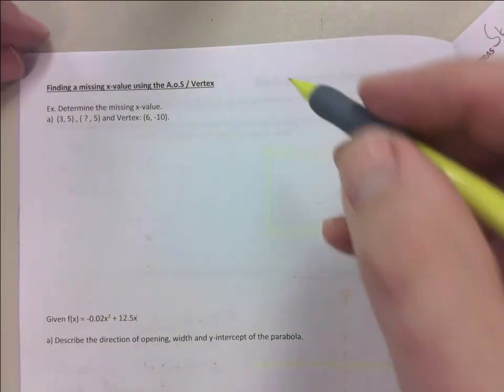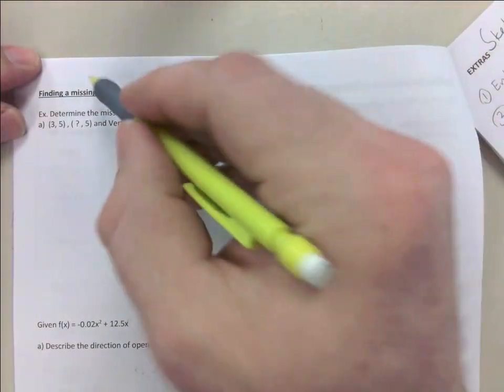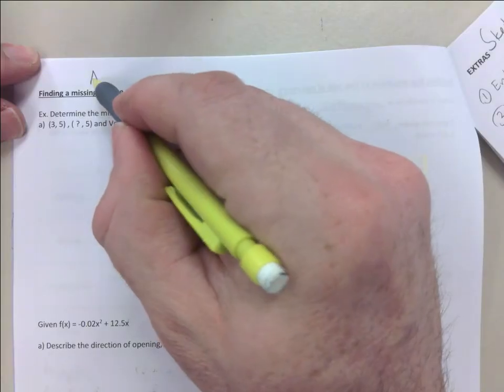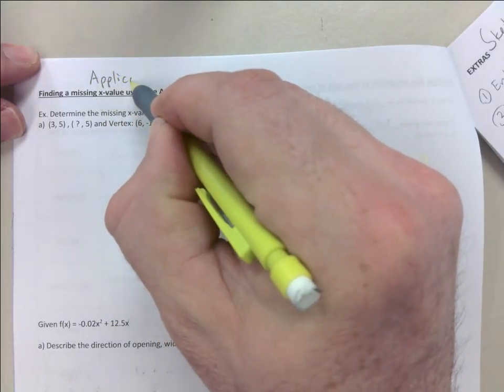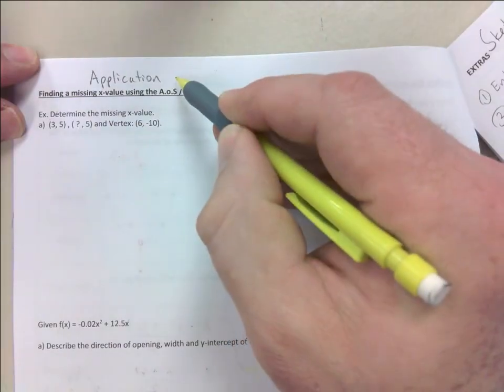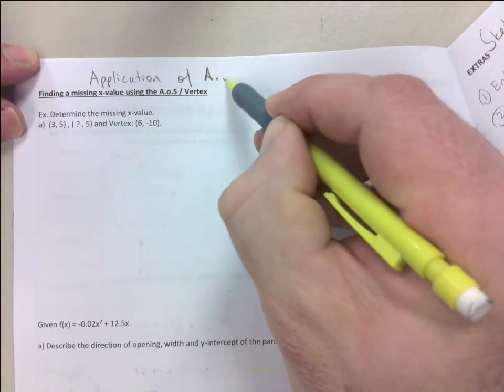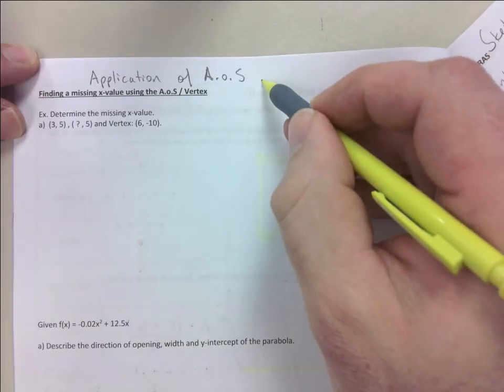13. I will call this application of axis of symmetry formula.